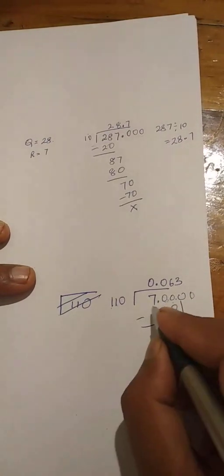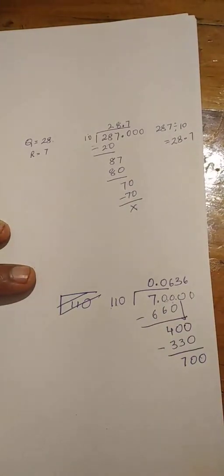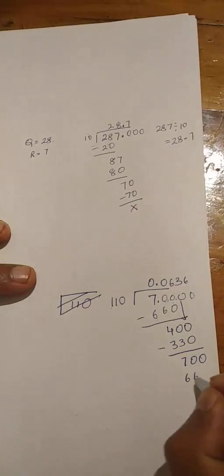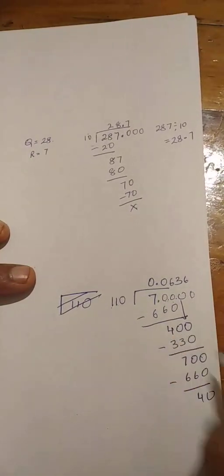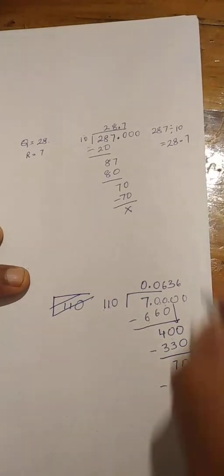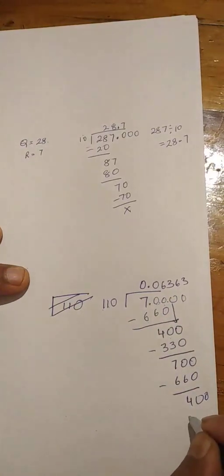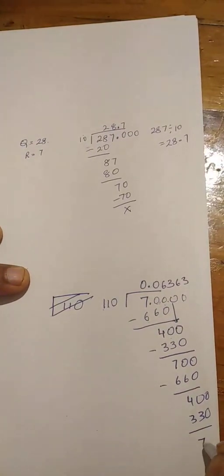We get back 700. Remember, we started with 700. So 6, we get 660. When we subtract, we get 40. Remember, we got 40. 40 becomes 400. How many times does it go into 400? 3 times, 330. When we subtract, we get 70.